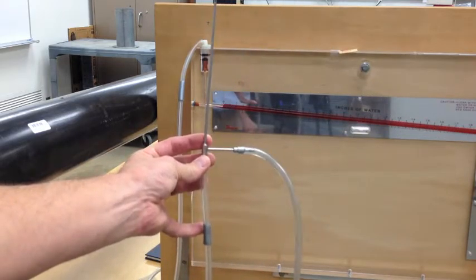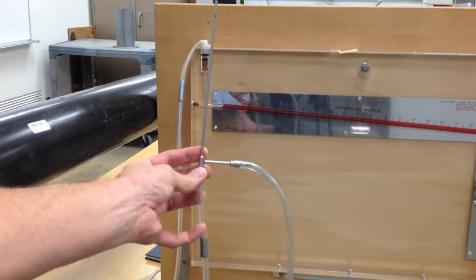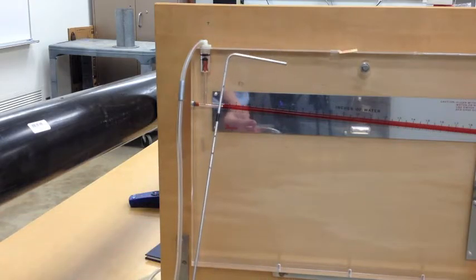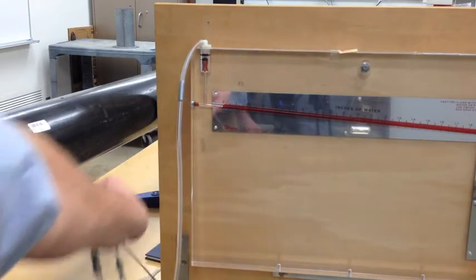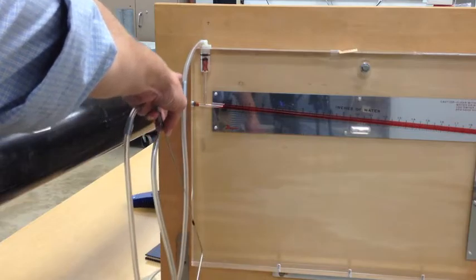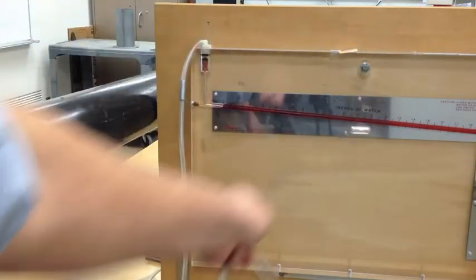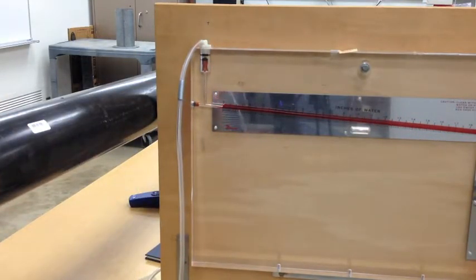Note that the section with duct tape right here that measures the velocity pressure is hooked up right here. Okay, so it should be pushing on this side and sucking on that side. I'll go ahead and kick the fan on and we'll take a measurement.